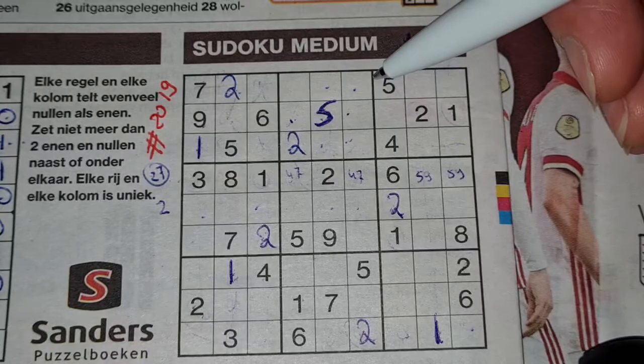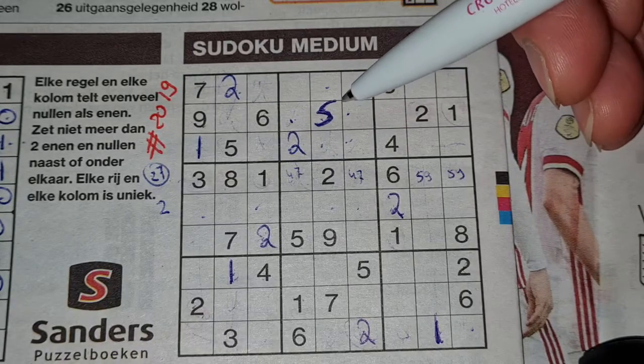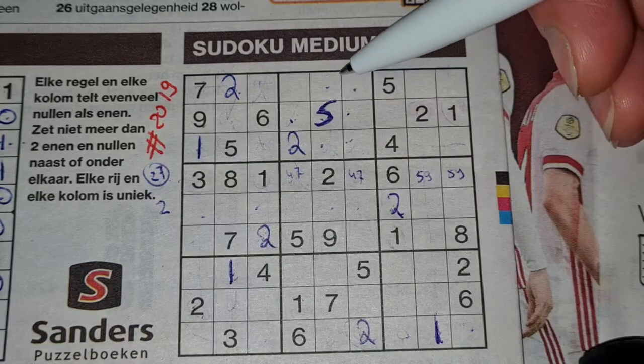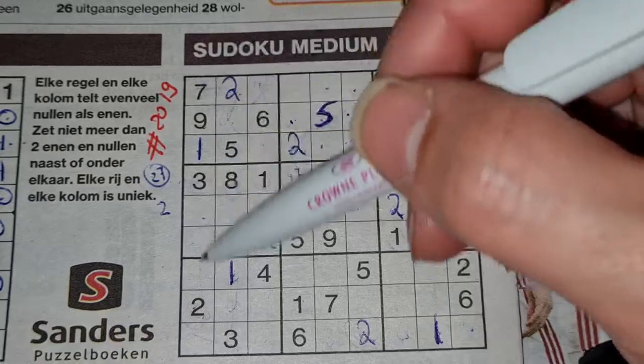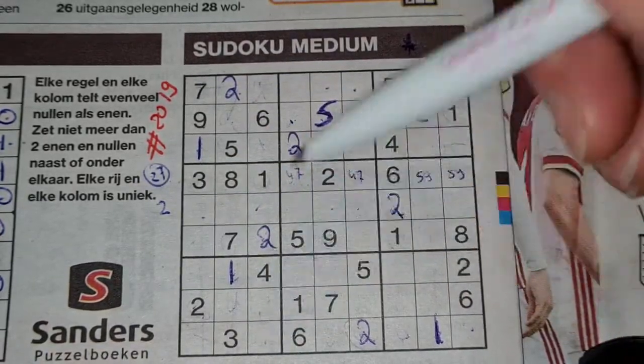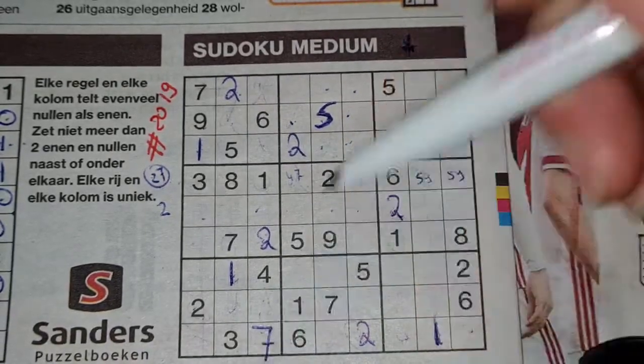I need more digits to continue. Yes. How about the number 7 in this column, 7 in the second column, so the third column. Only 2 places for the 7 should be here. Oh, there. We see there 7, no 7 there. 7 should be there.